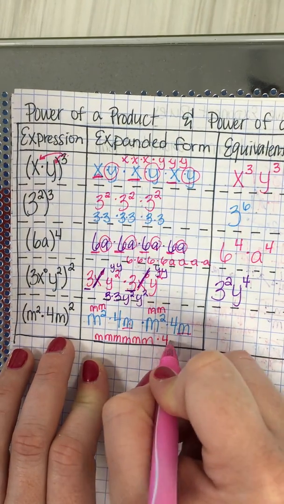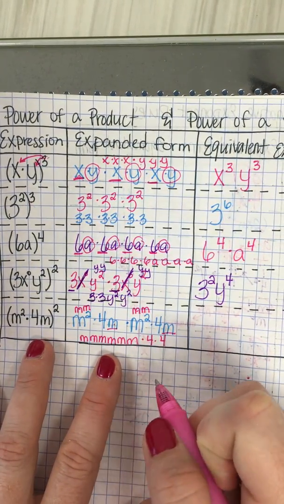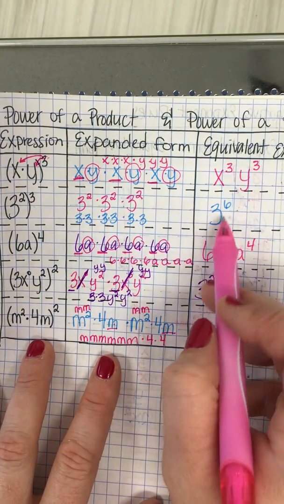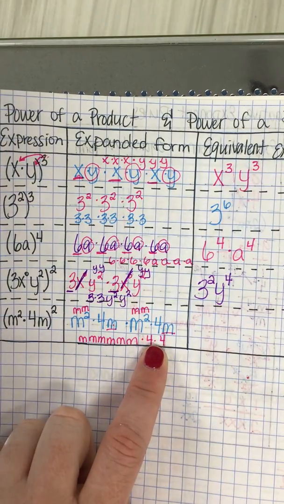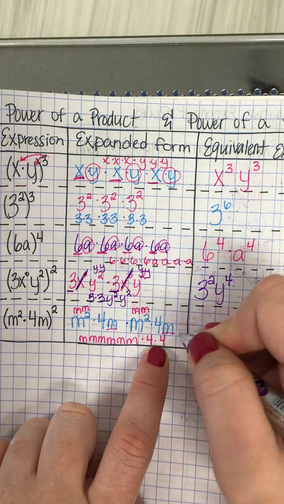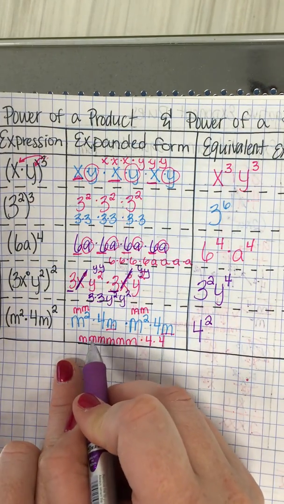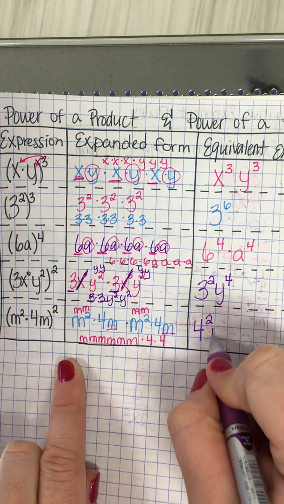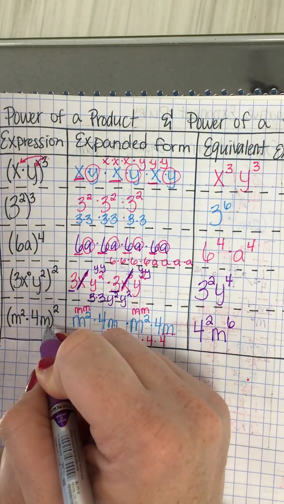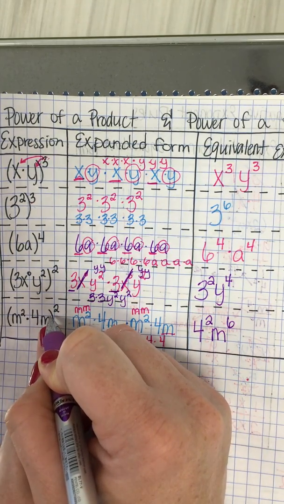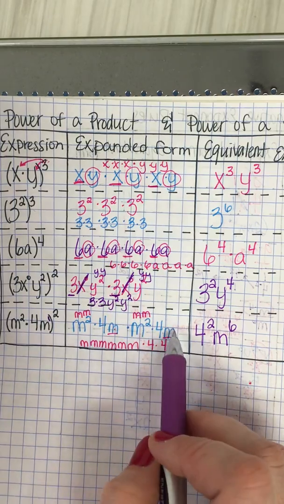And then I have 4 times 4. Now, in math, because math people are weird and they like to have everything in a certain order, you will always see it with the numbers written first and then variables afterwards. So I'm going to actually write the 4s first. So I'm going to write it as 4 times 4, which is 4 squared. And then I have 1, 2, 3, 4, 5, 6 m's. So I'm going to write it as m to the 6th. Remember, when you don't have an exponent shown, it's like saying that you have a 1. So don't forget to count this m and this m as well.